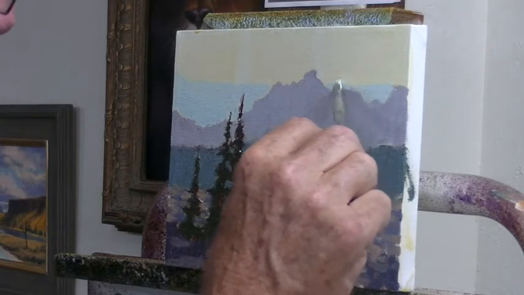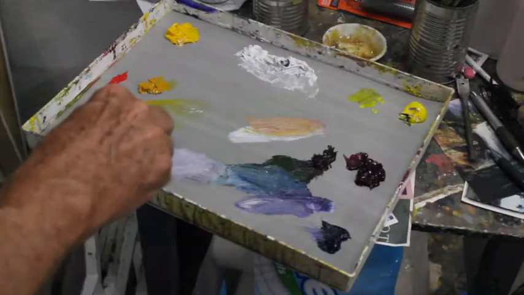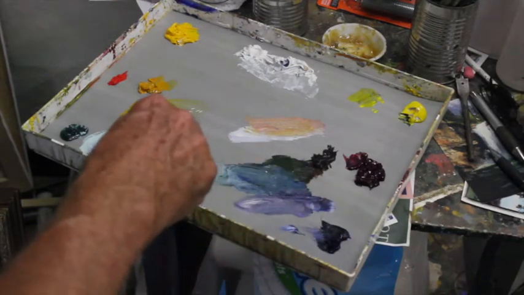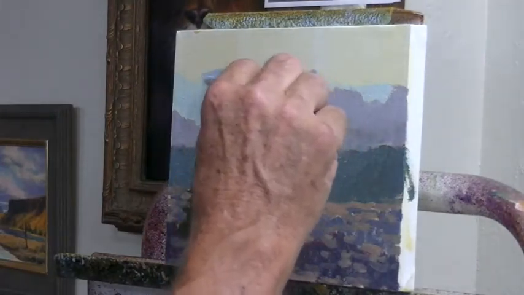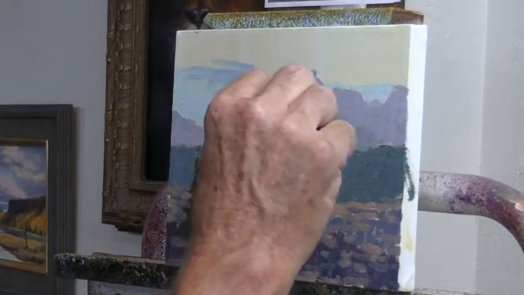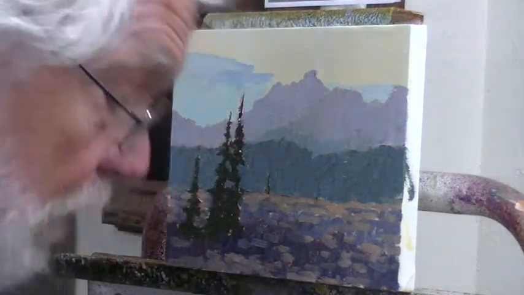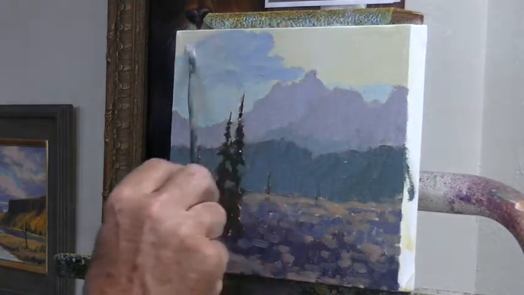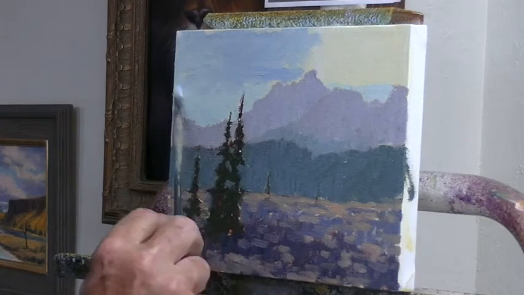Now, as the sky goes up, I'm going to add a little bit of cool blue into the mix. As I go up the sky, I'm adding cool blue into it. I don't want to blend things too much. I want to be nice and sloppy with this. I don't necessarily want it smoothly blended, but what I do want is a lot of variation.